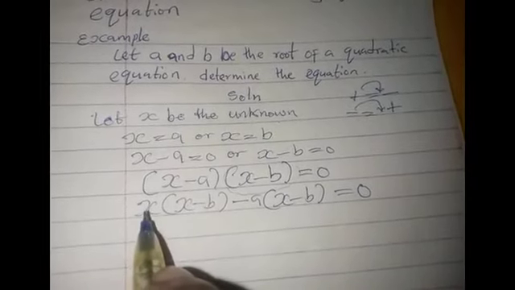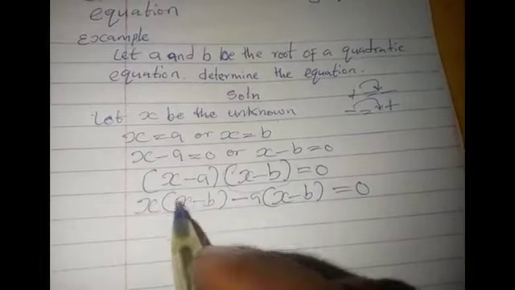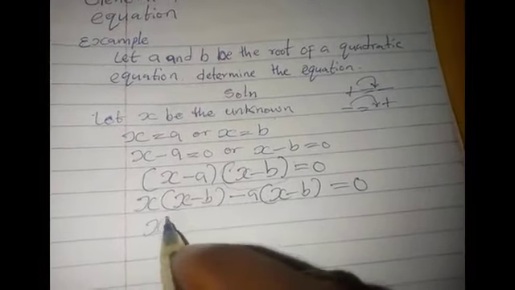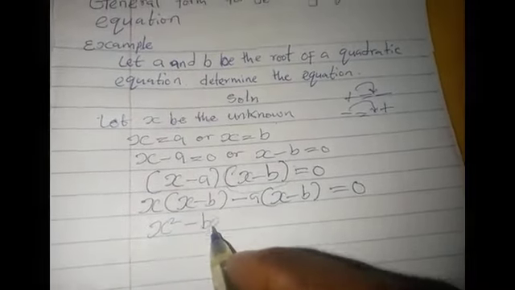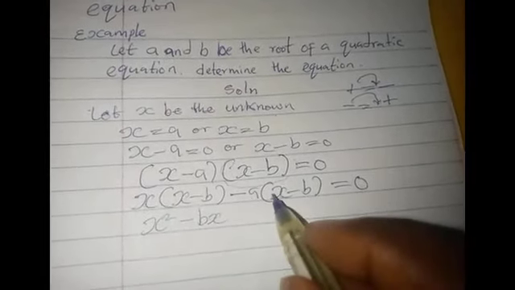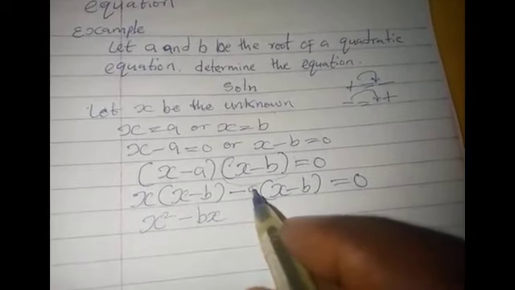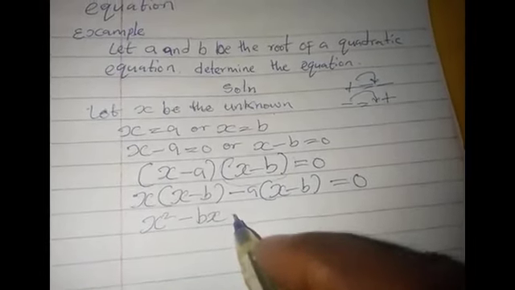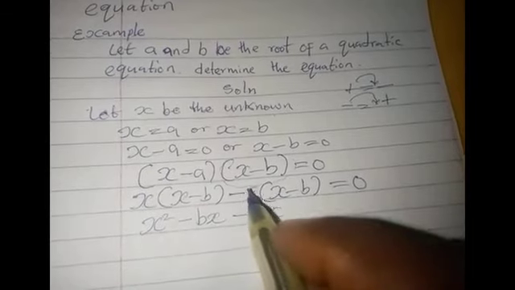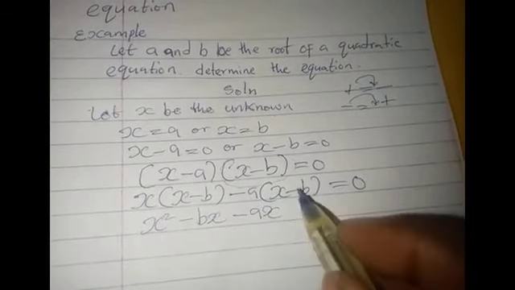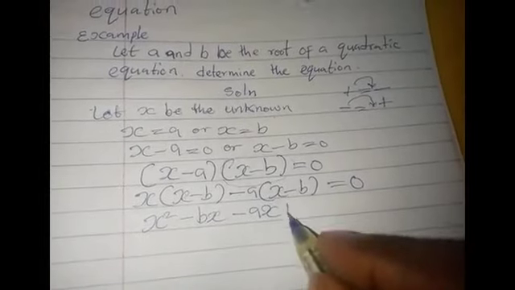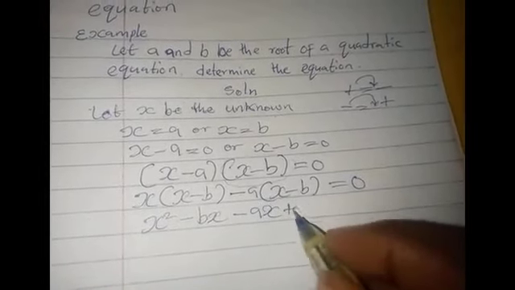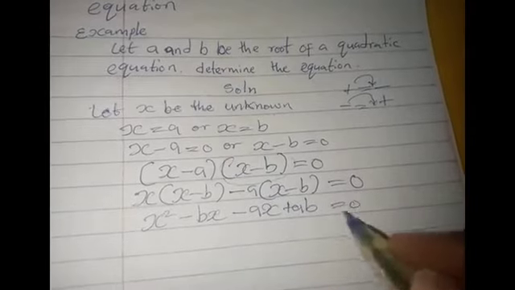So now we open this bracket. x multiplied by x gives us x squared. x multiplied by minus b gives us minus bx. Minus a multiplied by x gives us minus ax. Now we have minus a multiplied by minus b. Minus multiplying minus gives us positive. So a multiplying b gives us ab, all equal to 0.